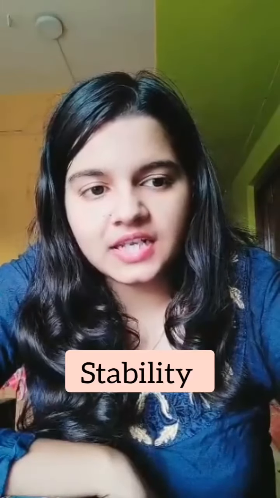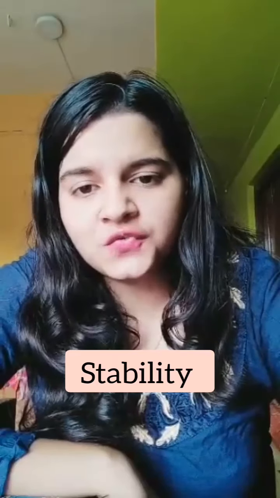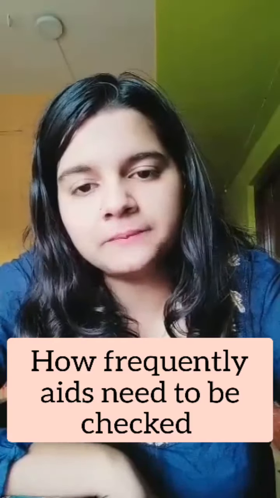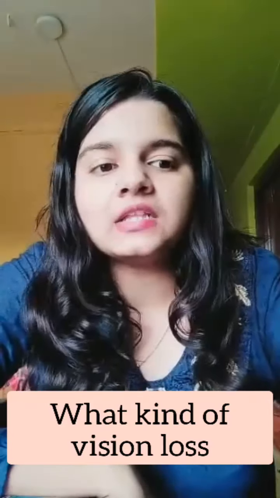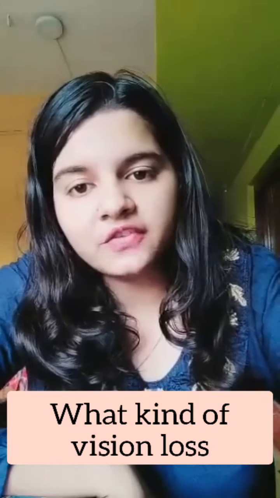The second thing that we'll look for is the stability of condition, like if the patient has to change their low vision aids frequently, or the magnification power is changed frequently. The third thing that we'll look for is if the patient is aware of the condition or not, like what kind of vision loss they are having, is this acquired or congenital. And the fourth thing that we'll look at is the current visual status.